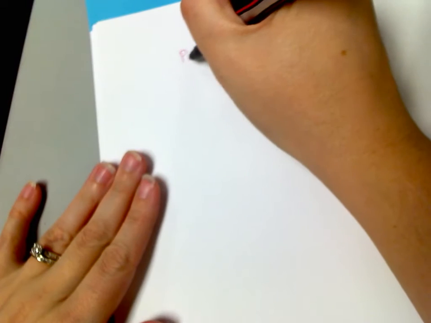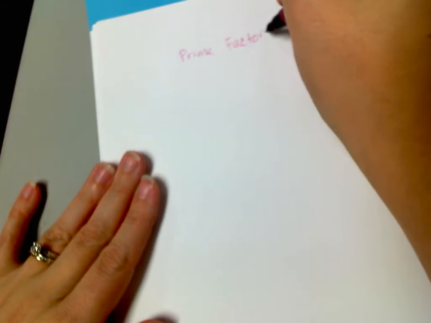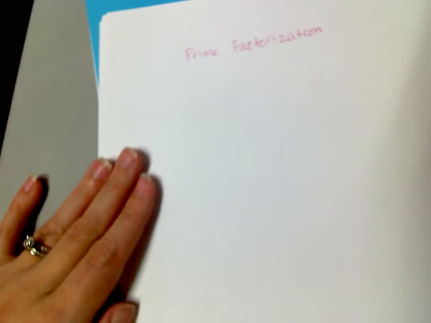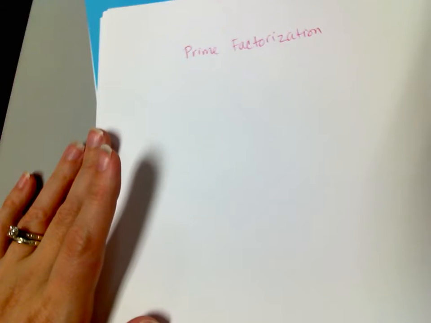Okay, today we're going to talk about prime factorization, and what that means is factoring out a number to its prime factors. So we want to be able to factor out a number so that you can multiply it by only prime numbers. So we're going to do some examples. We're going to start a little bit easier.